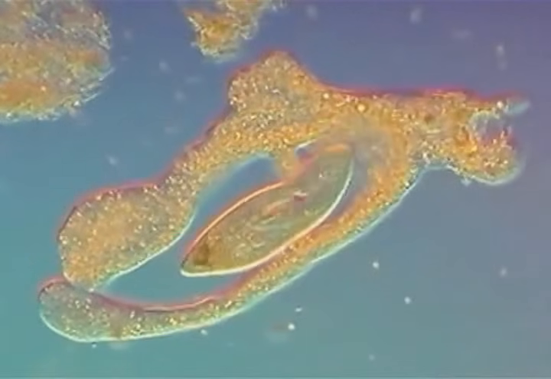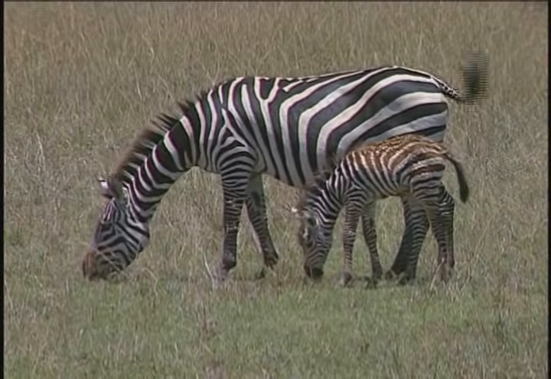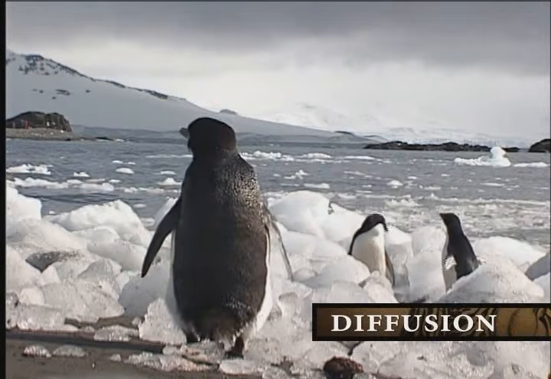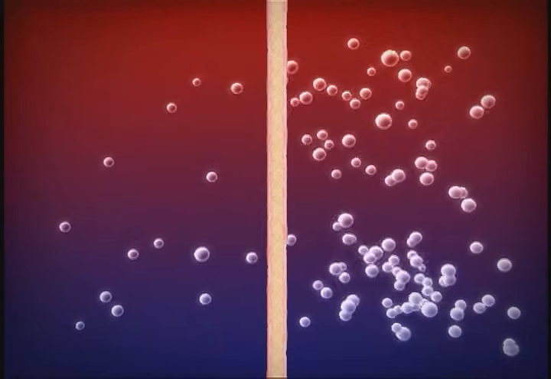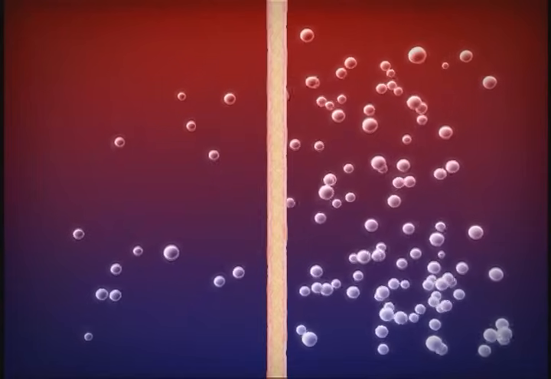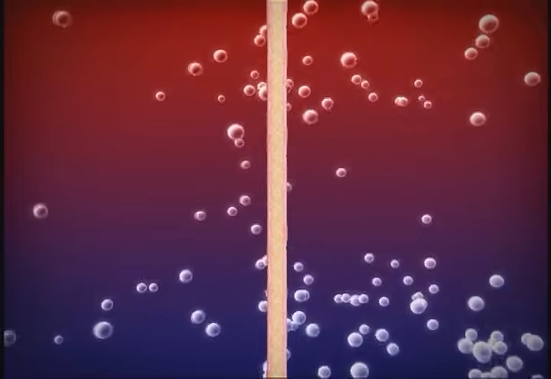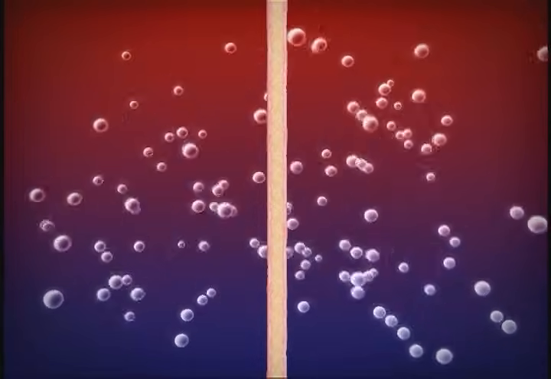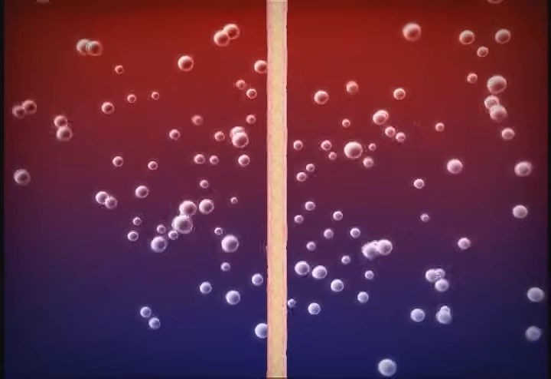One of the most important physical processes to all living things is diffusion. But what is diffusion, and why is it so important? Diffusion is the process by which particles spread from regions of higher concentration to areas of lower concentration until equilibrium is attained. This process is absolutely critical for cells to survive.